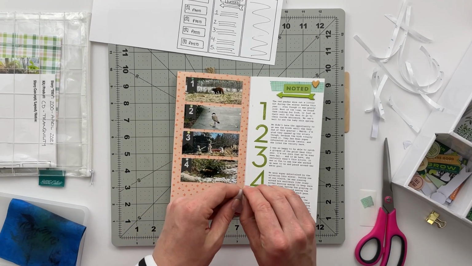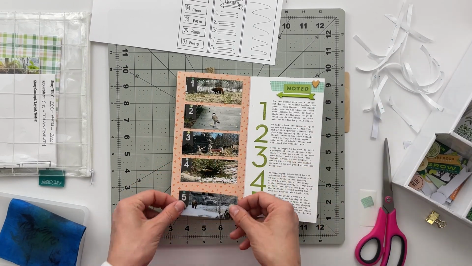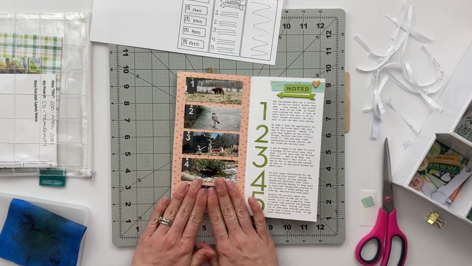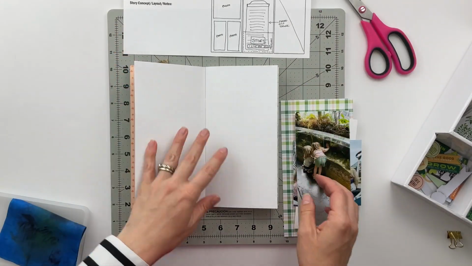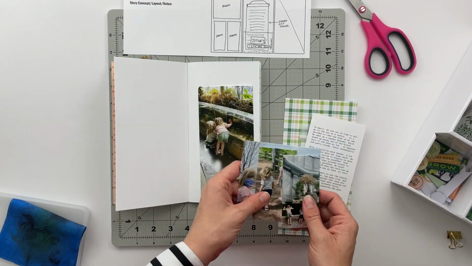And then once I get all of those photos on here, this spread is going to be done, and we'll move on to my third and final spread for today. So this one is going to document our trip that we just took.